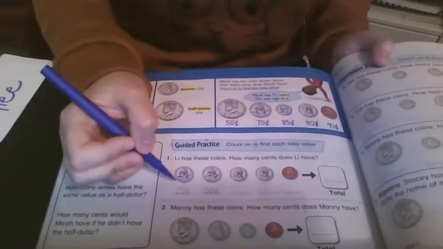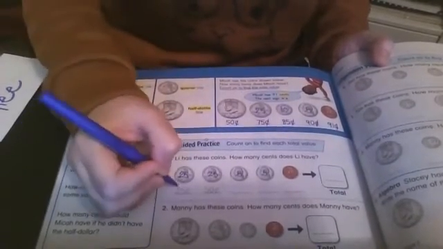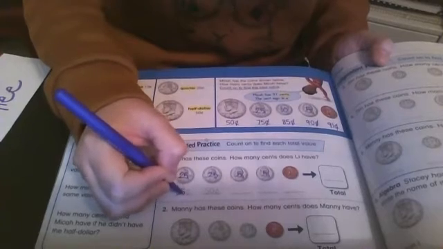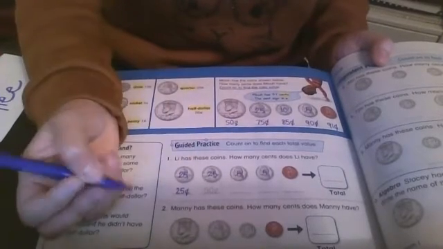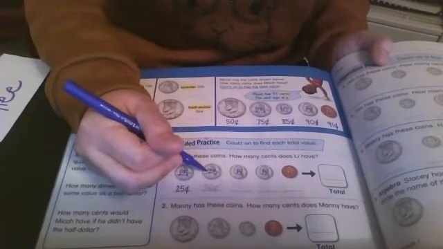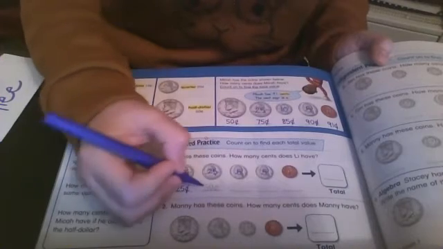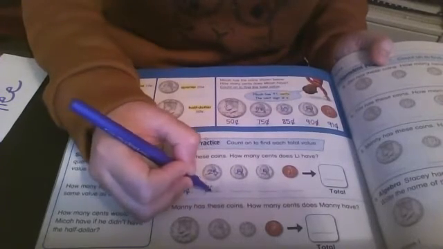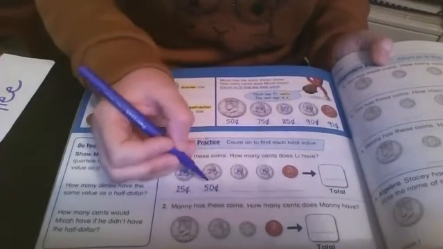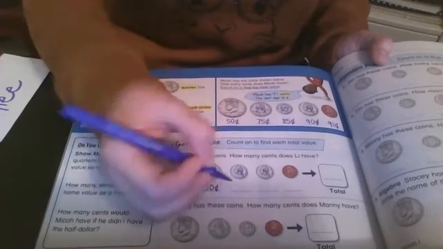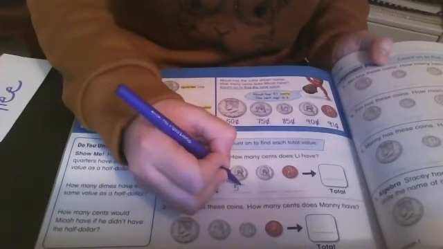Then we can do the adding on. So when I start with my first coin, I know I have 25 cents. Then I'm going to add an additional quarter. So 25 and 25 gives me 50 cents. Then I'm going to add a nickel. Now I have 55 cents.